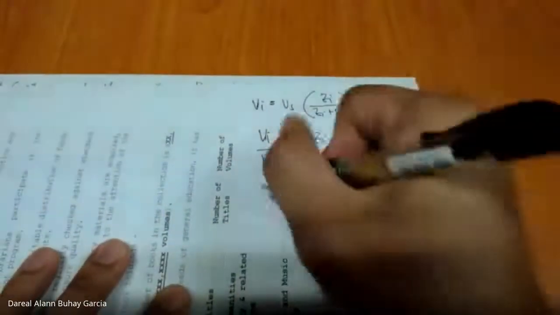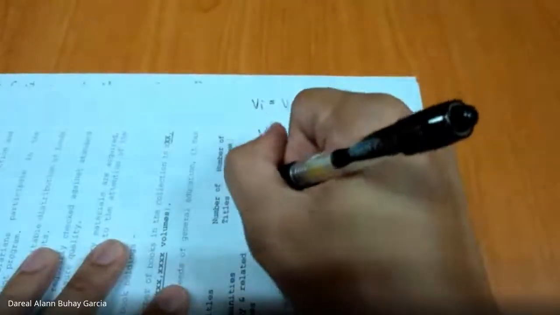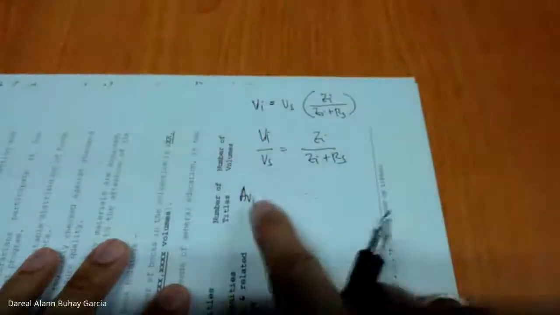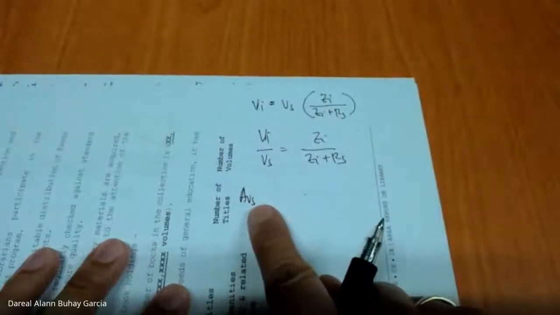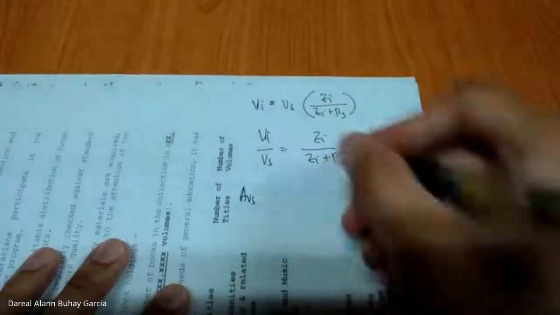What we want is the overall voltage gain, accounting for the effect of the source.